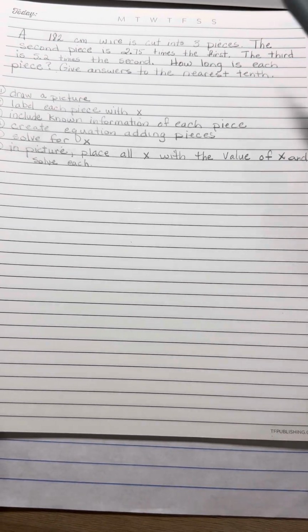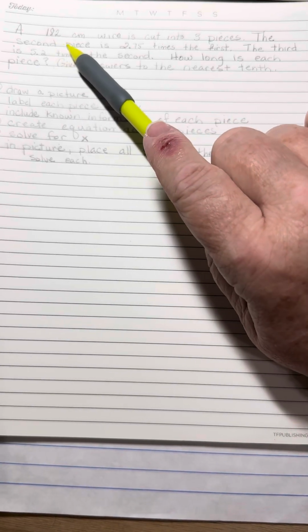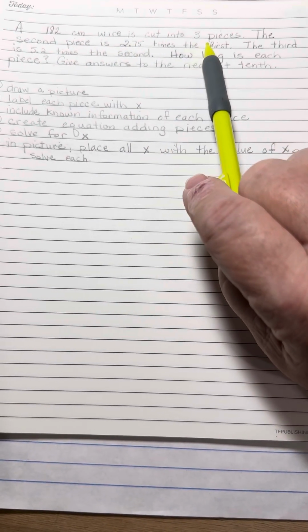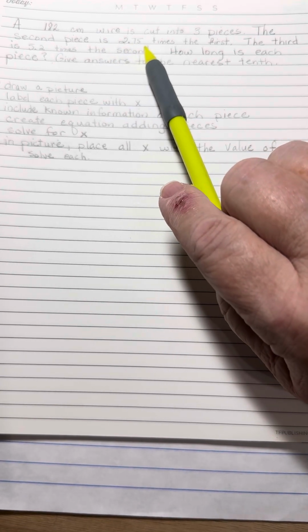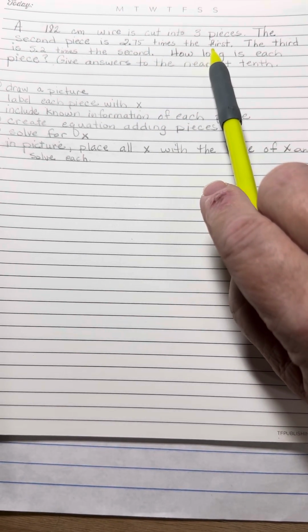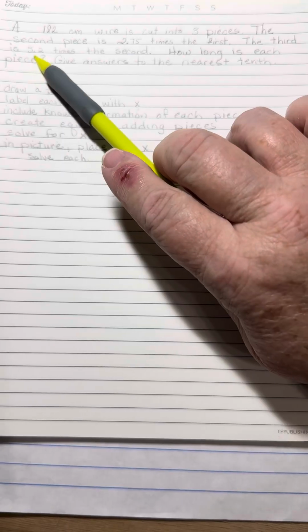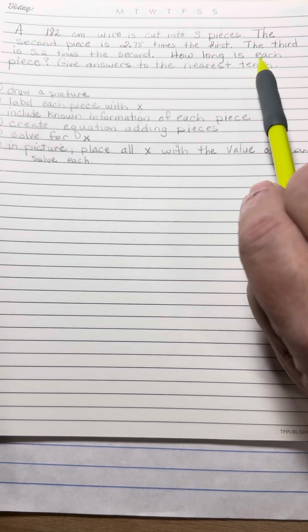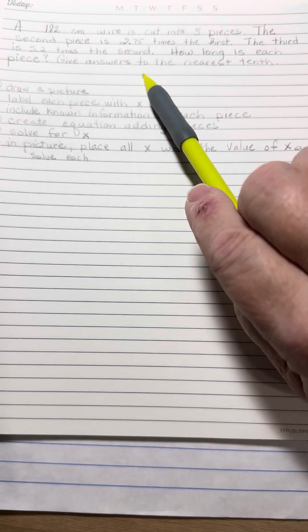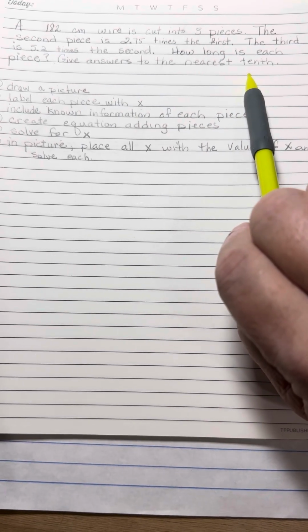So to begin with, in this one you have a piece of wire, in this case it's 182 centimeters, and it's cut into 3 pieces. The second piece is 2.75 times the first. The third piece is 5.2 times the second. So how long is each piece? And it said give your answer to the nearest tenth.